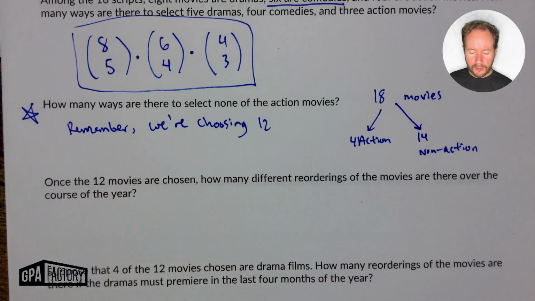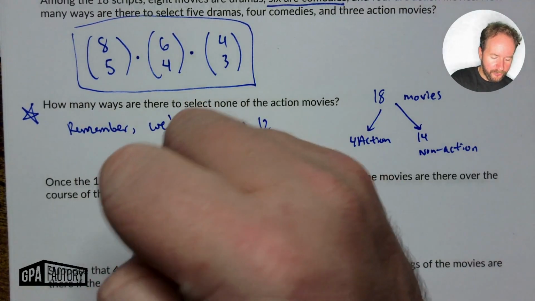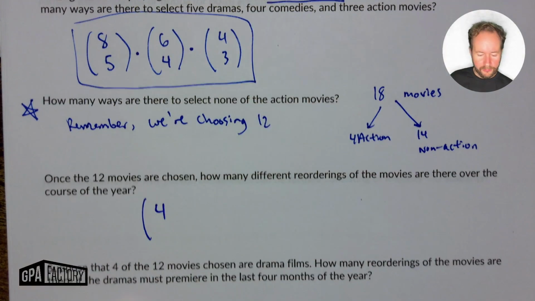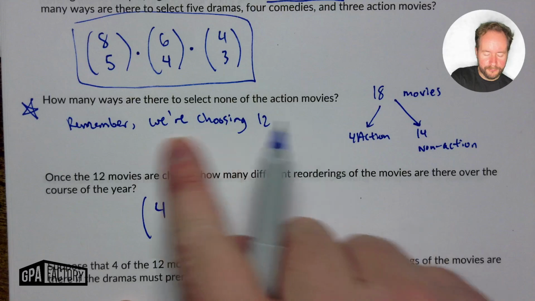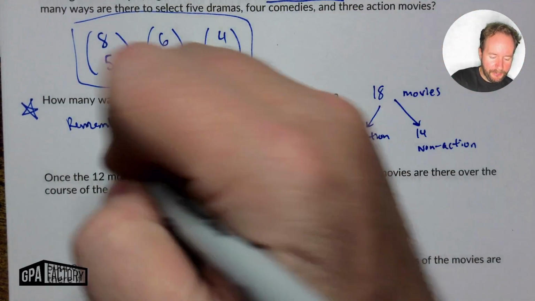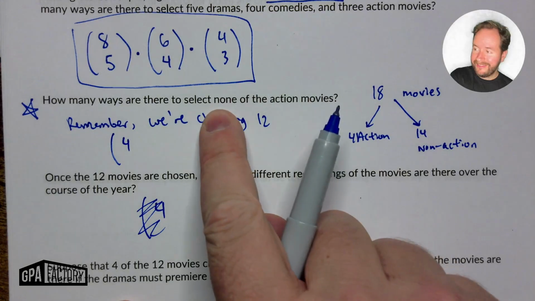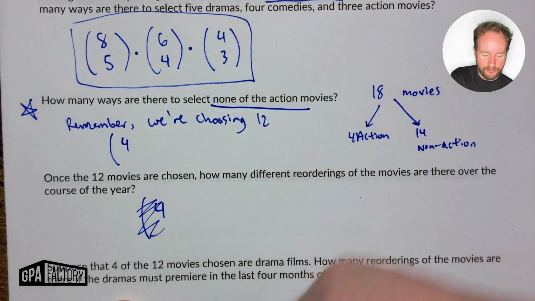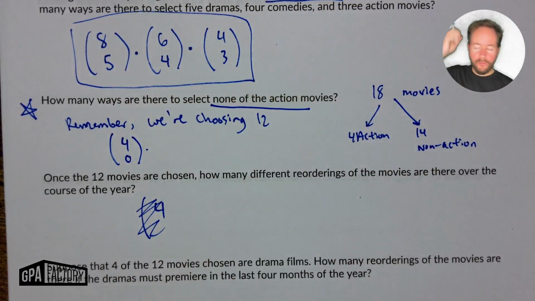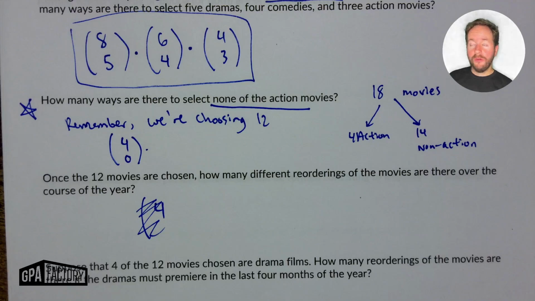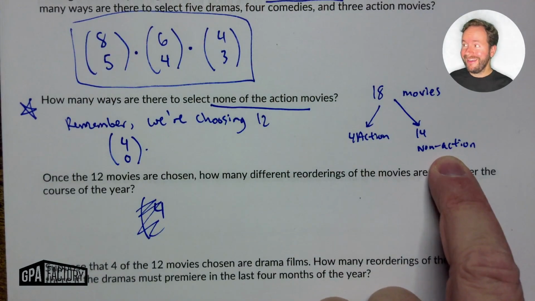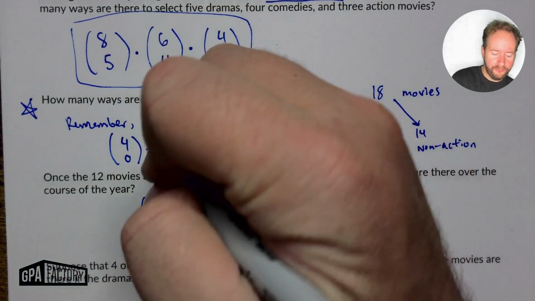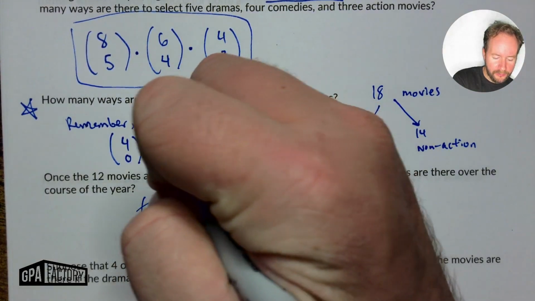Okay? How do you choose 0 action movies? Well, there are 4 action movies, and you're choosing none of them. Back up here. There's 4 action movies, but I'm selecting none of them. So 4, choose 0. Well, what about the rest, right? Because if you've chosen 0 action movies, that means you must have chosen 12 movies from somewhere else. And yeah, you chose them from the 14 non-action movies. So there's a 14, choose 12 here.